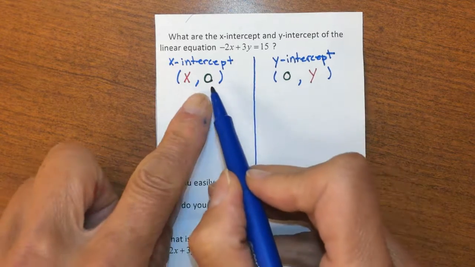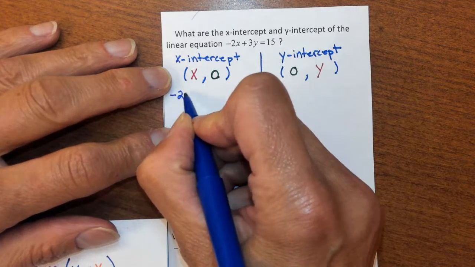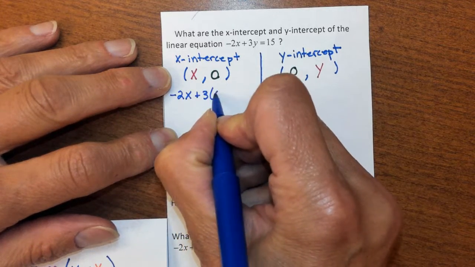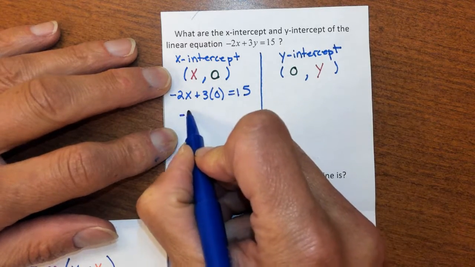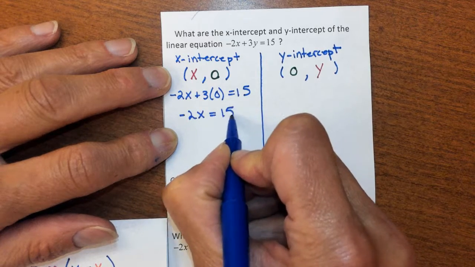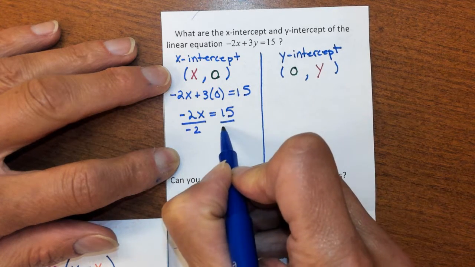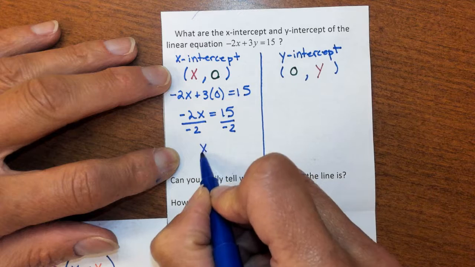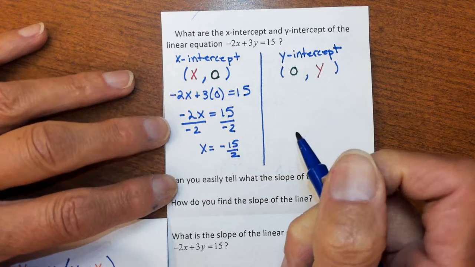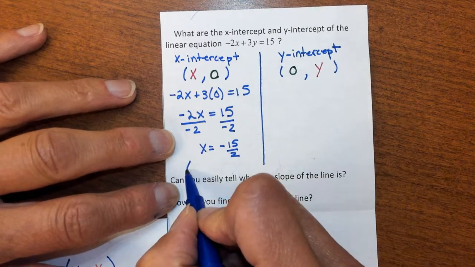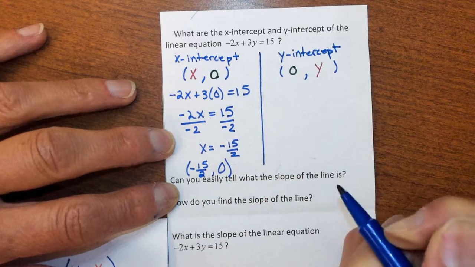Now we simply need to substitute in 0 for anywhere we see a y. So that means we have negative 2x plus 3 times 0 equals 15. This becomes 0. So that's negative 2x equals 15. I need to divide by negative 2 to get x by itself. So that gives me x is equal to negative 15 halves. I'm not going to put that into a decimal. I am going to write it, though, as a coordinate. That was my x, and my y is 0.